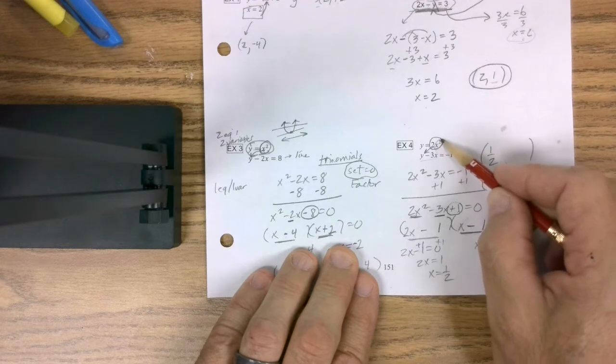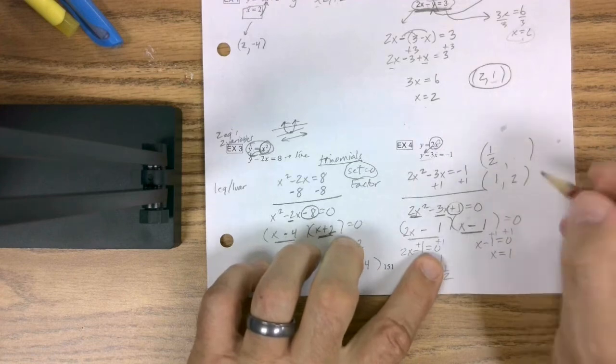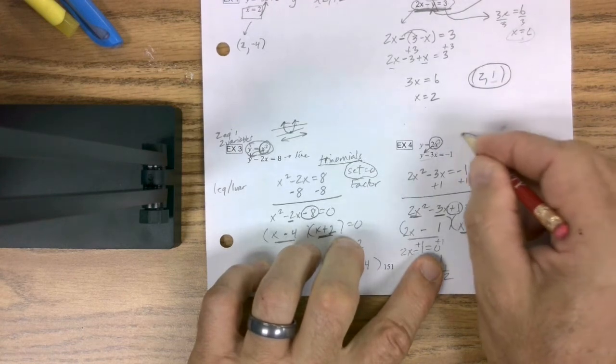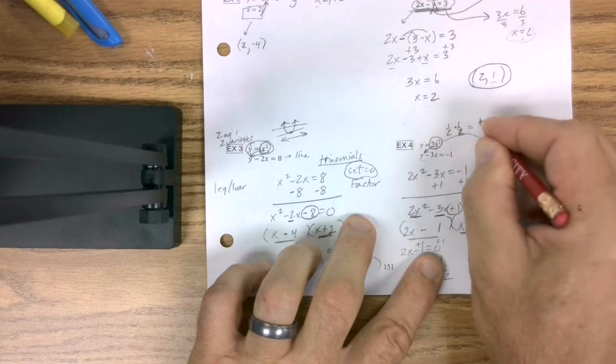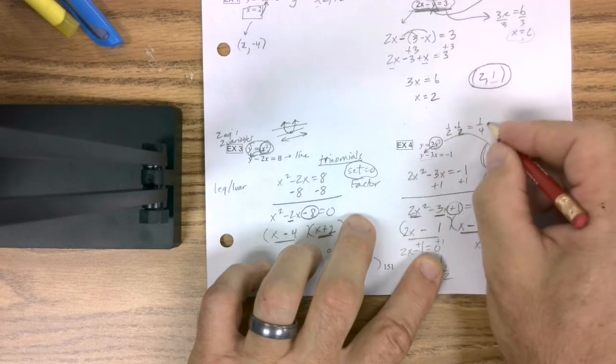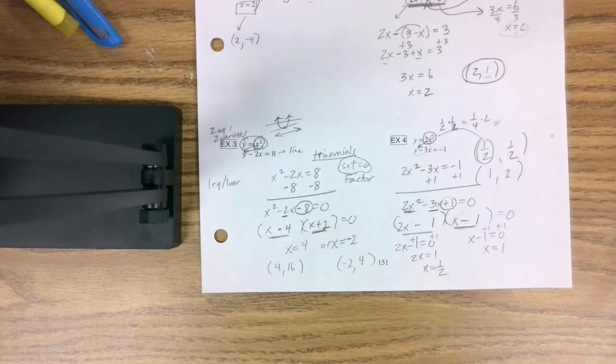Remember, you got to do exponents before you multiply. 1 squared is 1 times 2 is 2. Uh-oh, got to square that 1/2. What's 1/2 times 1/2? That's 1/4. Now I can multiply it by 2, and that would just give me 1/2. Okay, there's my two answers for that.